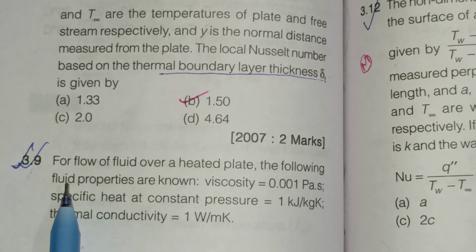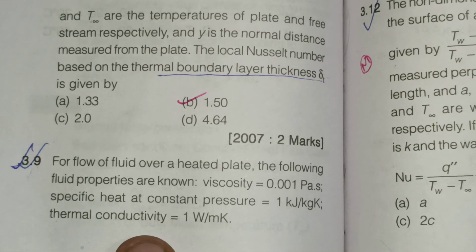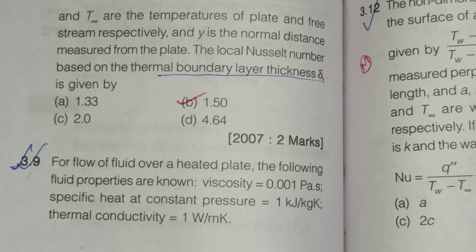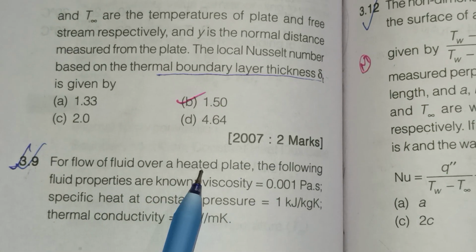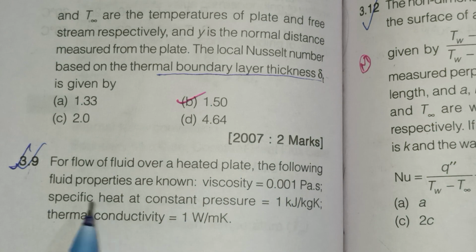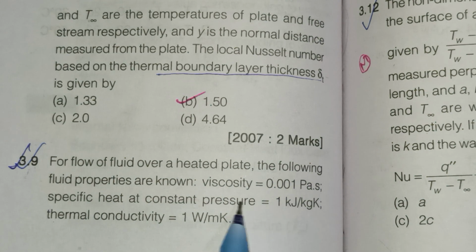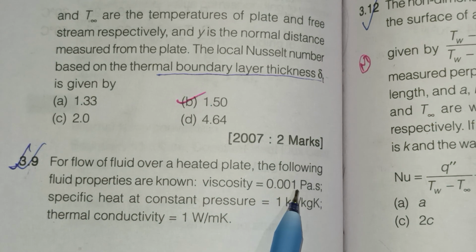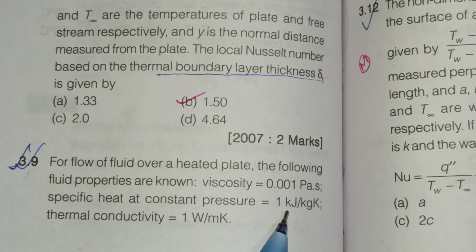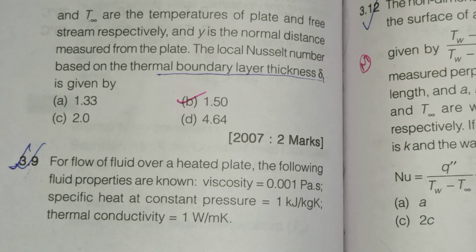So in that question, what is given? For flow of fluid over a heated plate, the flowing fluid properties are known. Viscosity is 0.001 Pascal second. Specific heat at constant pressure is equal to 1 kilojoule per kg Kelvin. Thermal conductivity is watt per meter Kelvin.